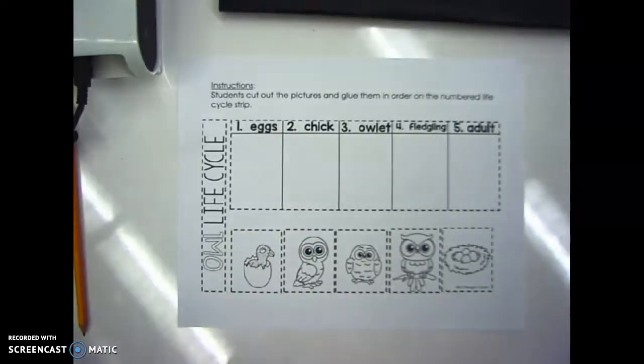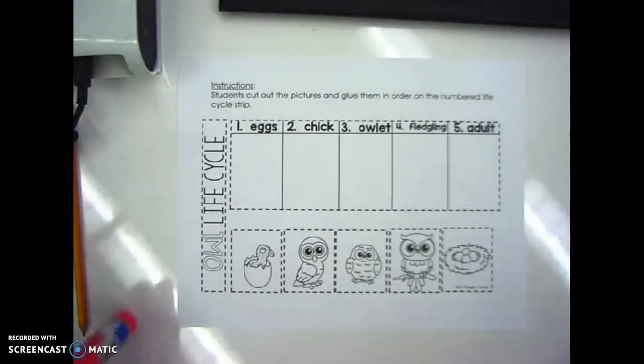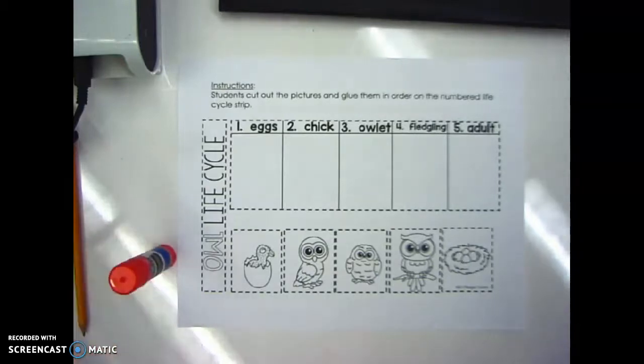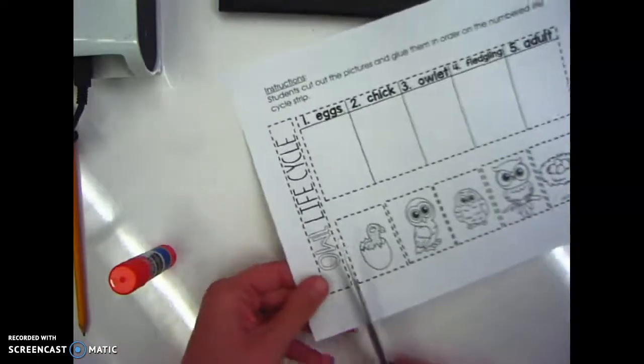Friends, for Science Center today, first you can watch the All About Owls video. Then we're going to work on the owl life cycle. So the very first thing I'm going to do is cut out my pieces. So I'm going to cut out my title, Owl Life Cycle.